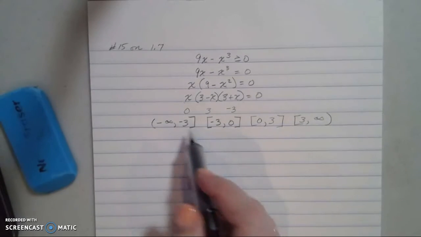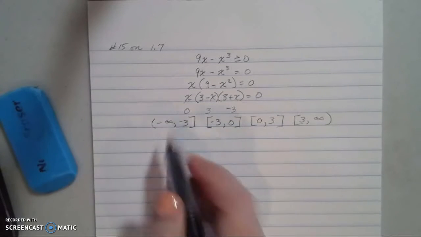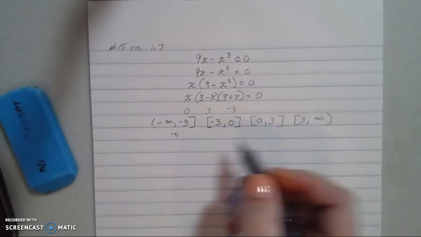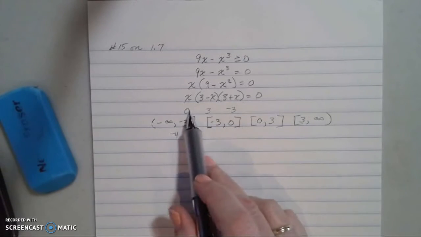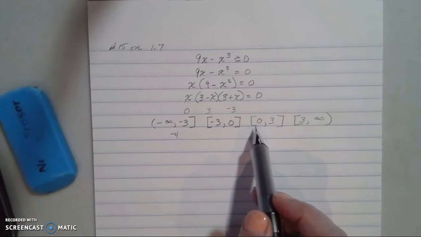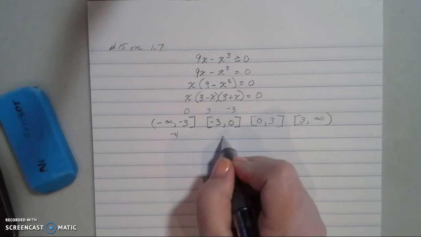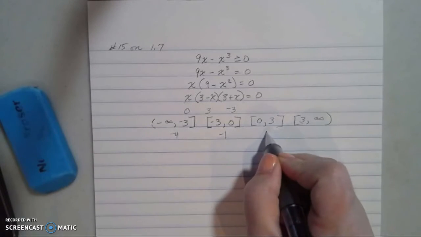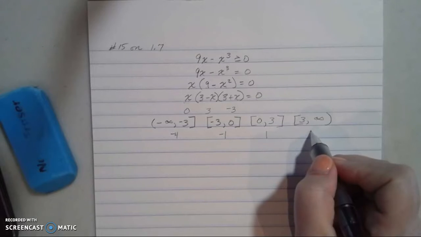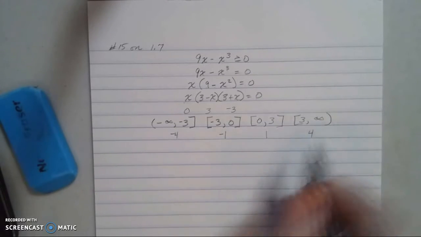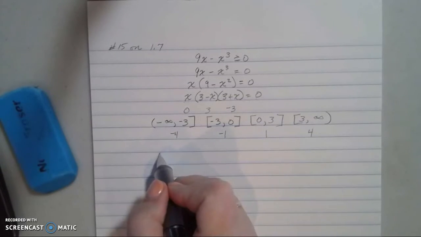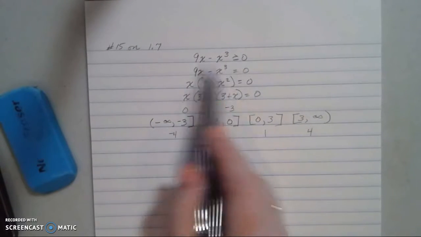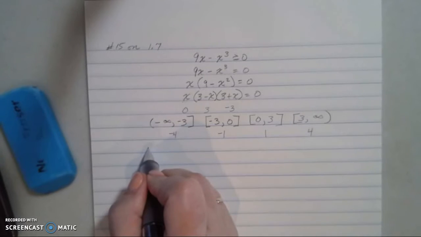Now, we've got to pick a test value in each one of these areas. So here I'm going to choose negative 4. And here's what really stinks: my favorite number, unfortunately, is one of the solutions. So that means we don't get to use it. So I'll choose negative 1 here and 1 there, and we'll choose 4 there. So check it, remember, in the original inequality.